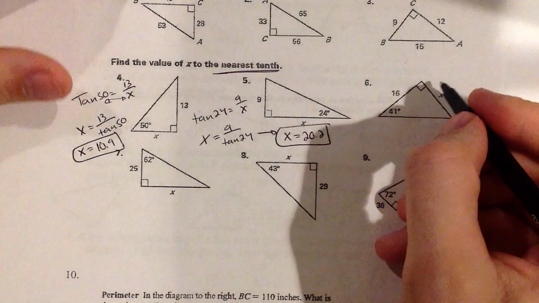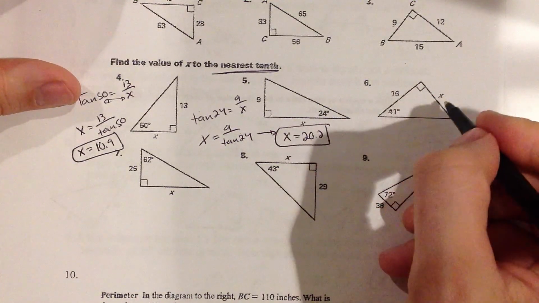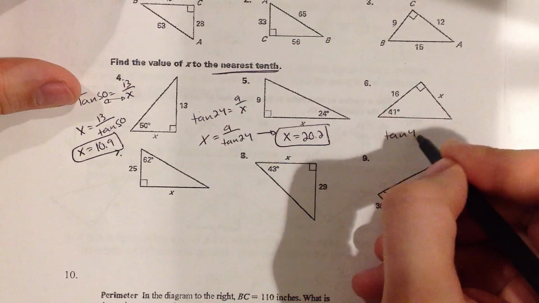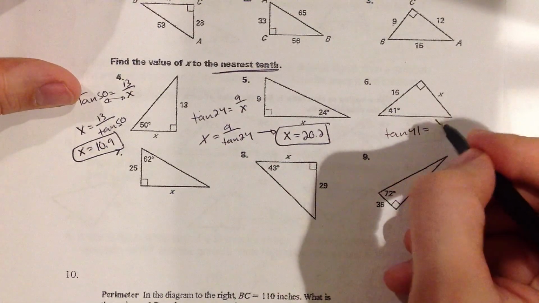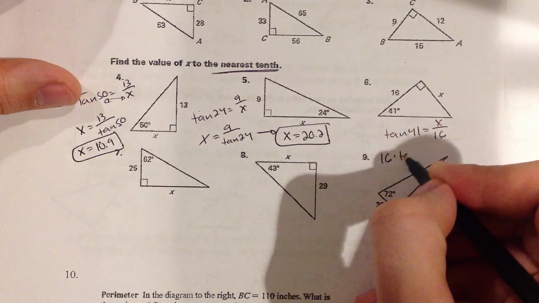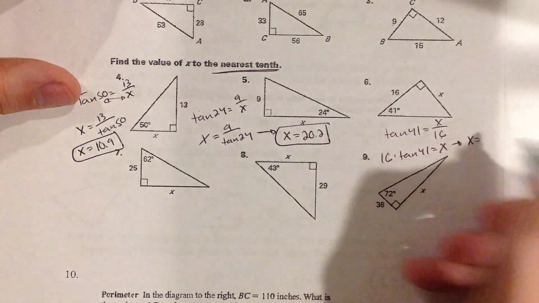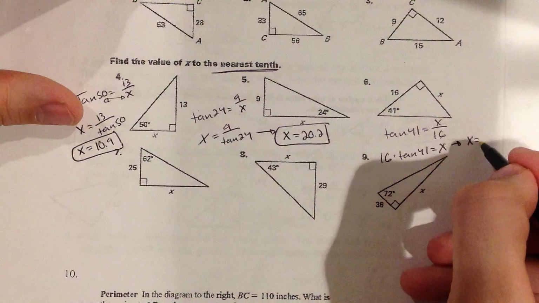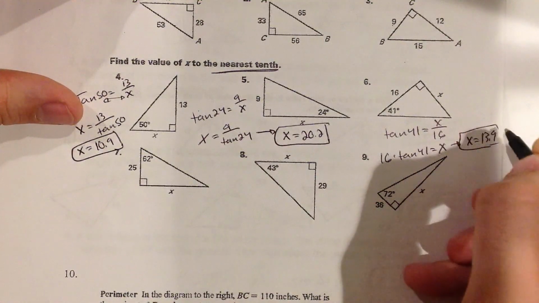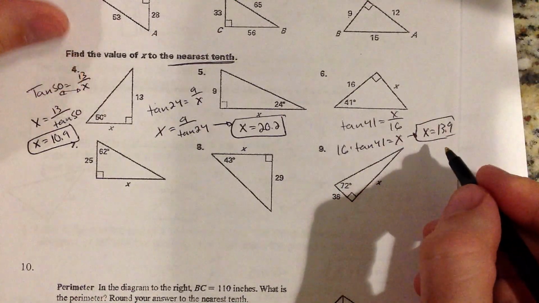On my very next one, I've got, oh gracious, another tan. The tangent of 41. This one's a little bit easier because the x is on top, so you just multiply by 16. So 16 times the tangent of 41 is equal to x, and that's going to make x equal to 13.9. X equals 13.9 right there.